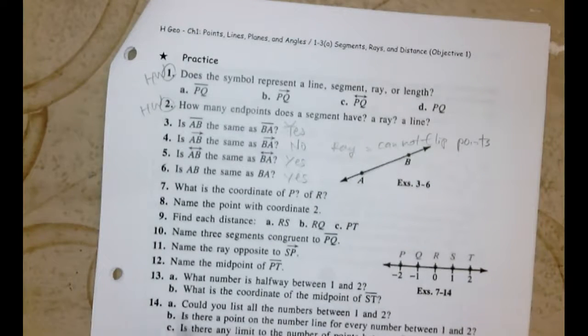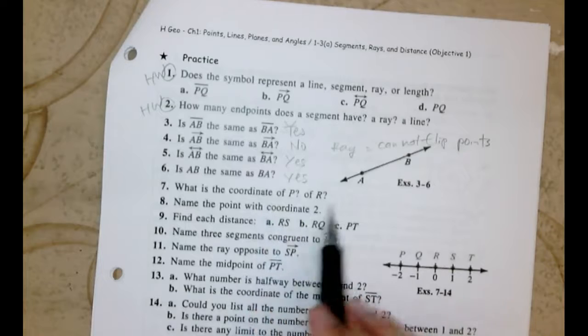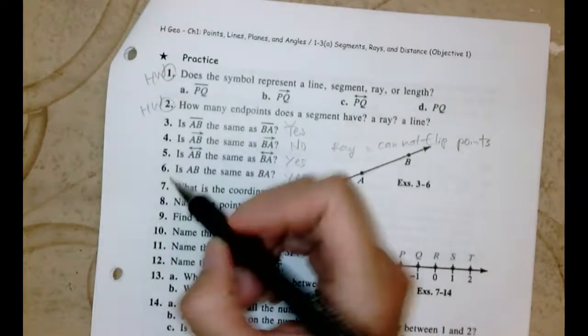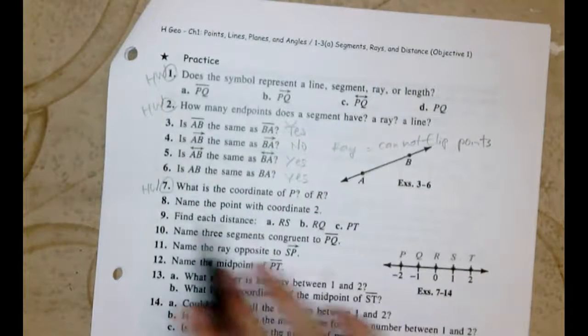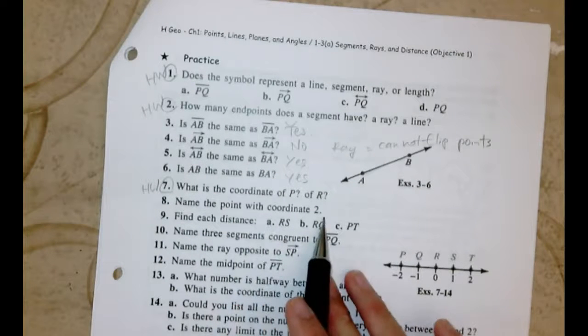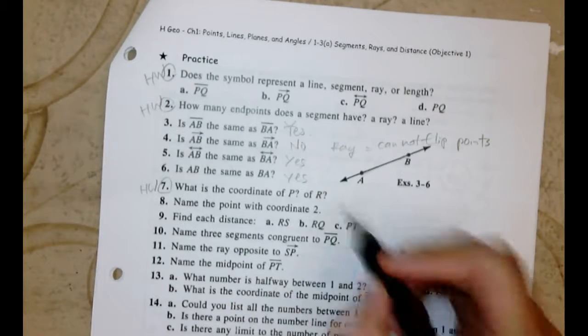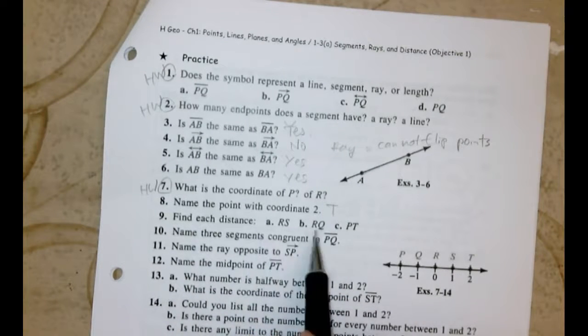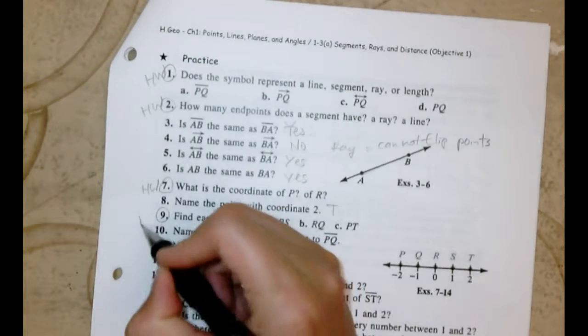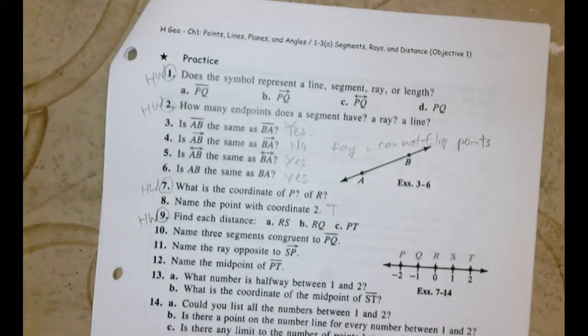Okay, all right. What is the coordinate of P and R? Okay, you can do this one. Name the point with coordinate 2. Coordinate 2 is T. Find each distance: RS, RQ, and P. You can do this one. And name 3 segments congruent to PQ.